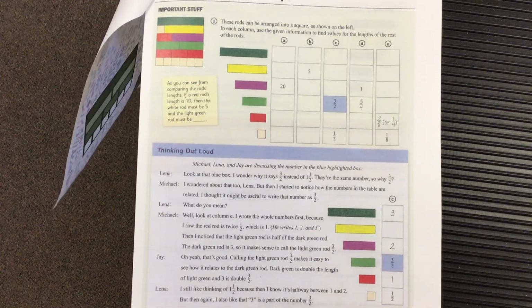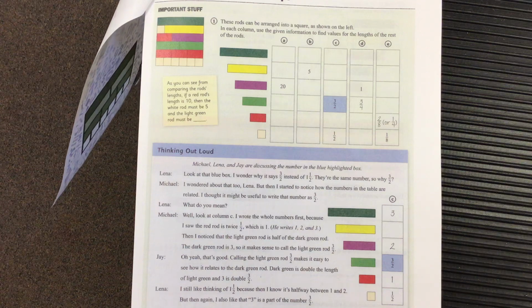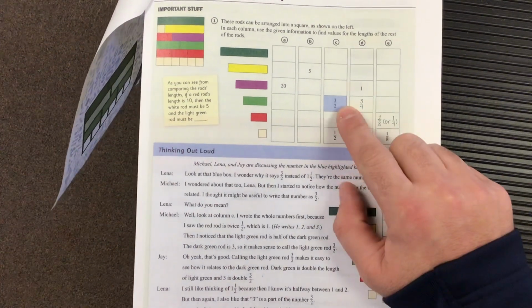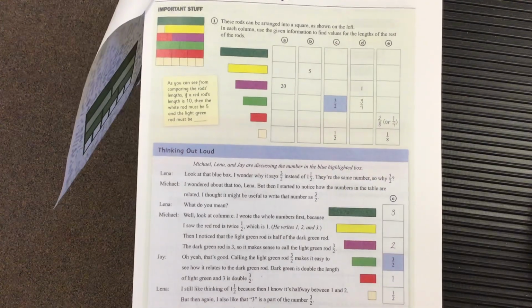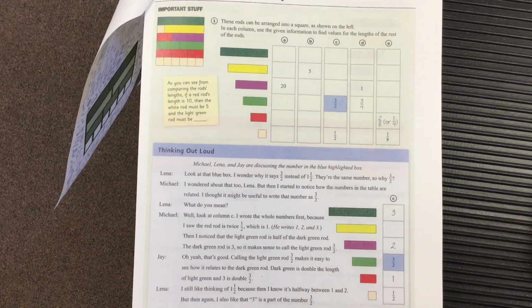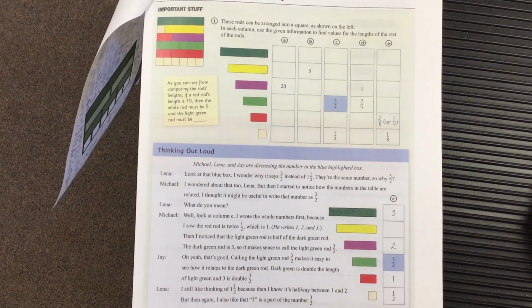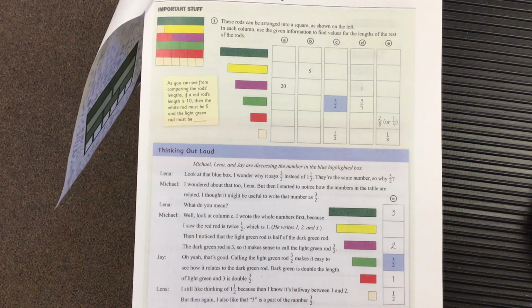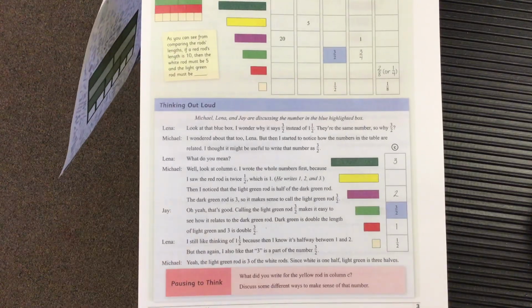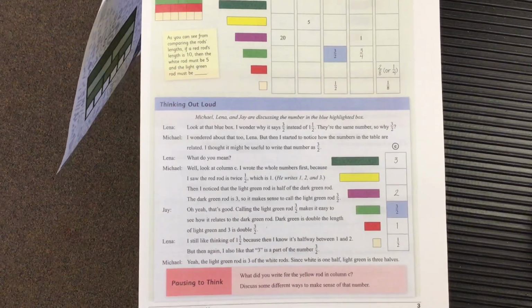First comment, Lena says, look at the blue box. That's this one right here. I wonder why it's 3 over 2 instead of 1.5. They're the same numbers, so why 3 over 2? Michael responds with, I wonder that also. But then I started to notice how the numbers in the table are related. Might be useful to write 3 over 2. What do you mean? Lena responds.